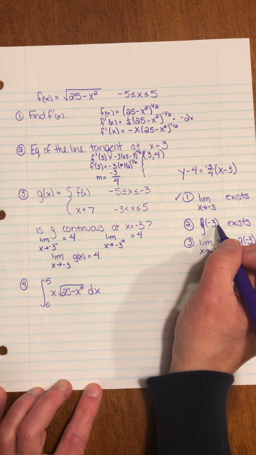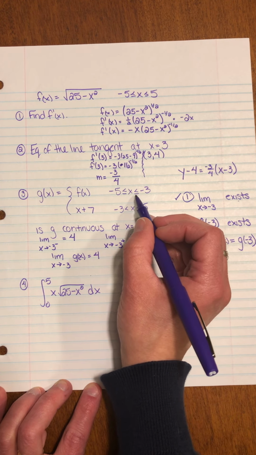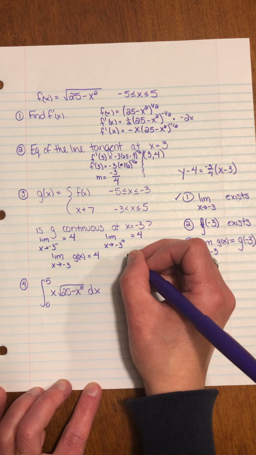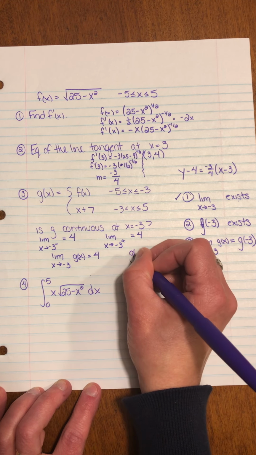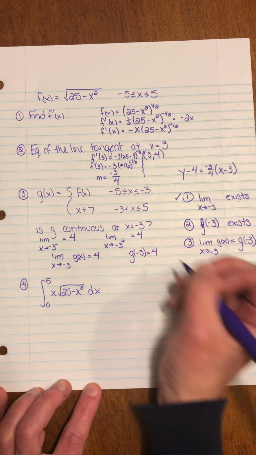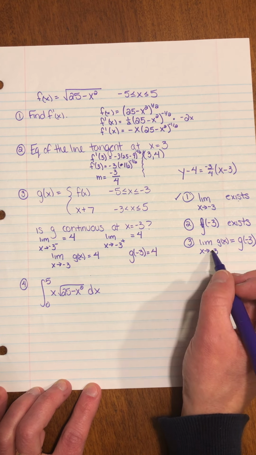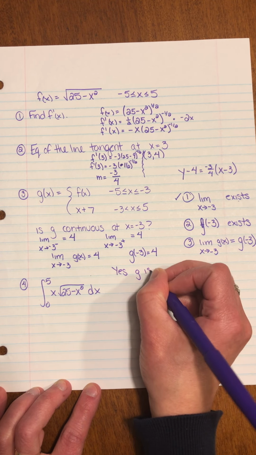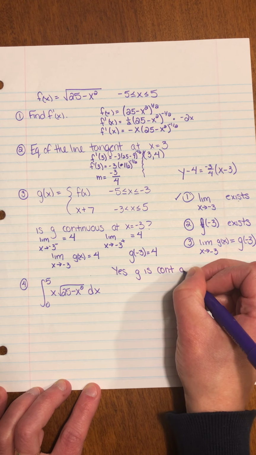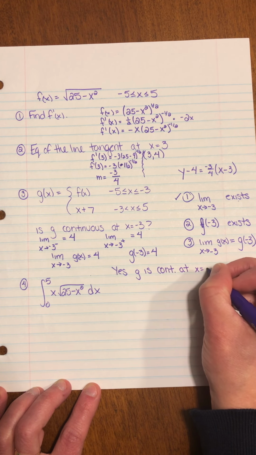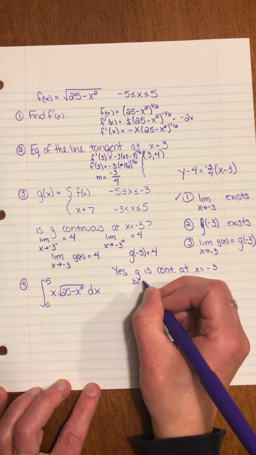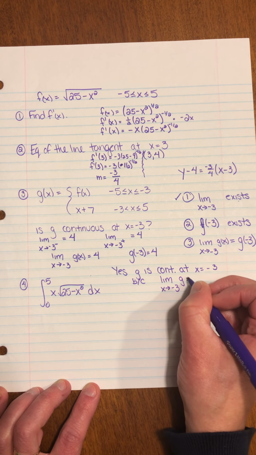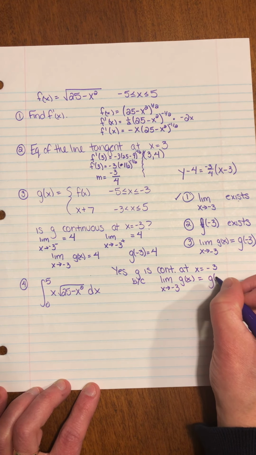Item number 2, does g of -3 exist? There's that equal to, so I would plug -3 into this one, so f of -3. So item number 2, g of -3 is equal to 4. And therefore, because those two things are equal, yes, g is continuous at x equals -3, because the limit as x approaches -3 is equal to g of -3.